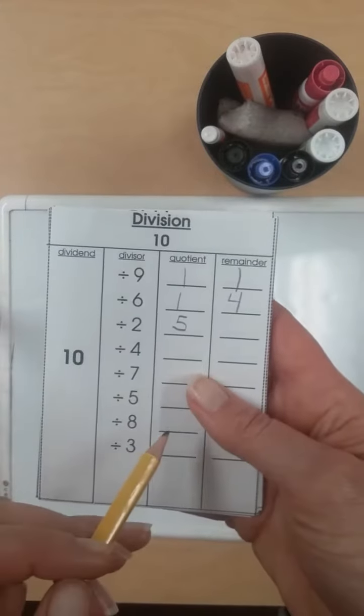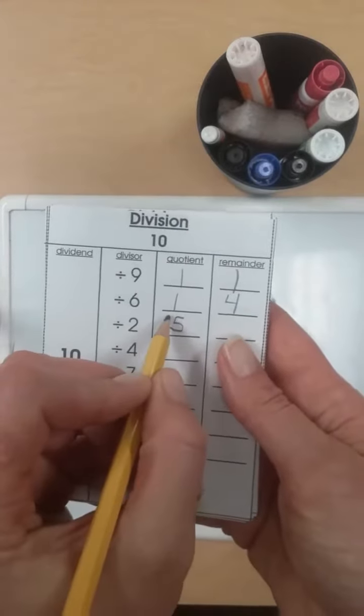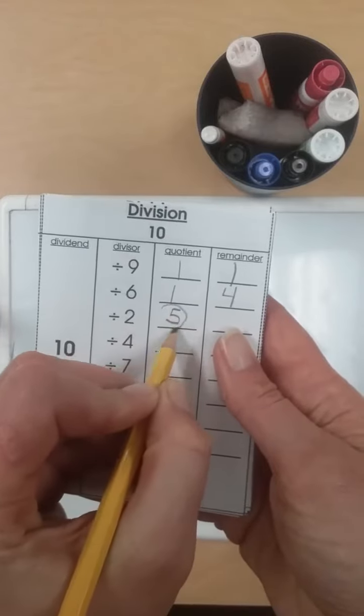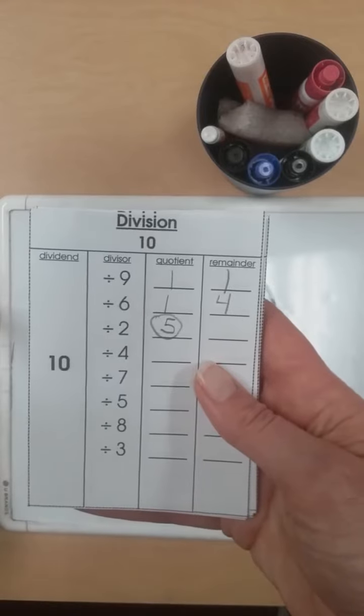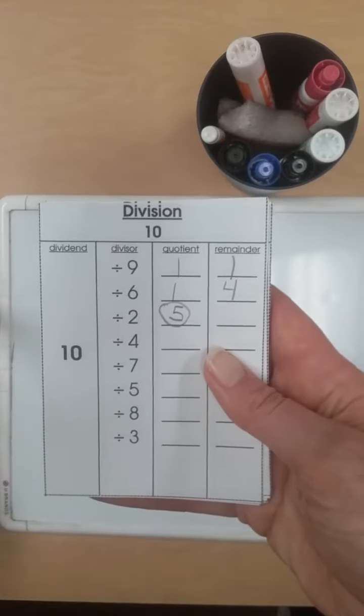And at the end, when this whole page is filled out, you can have the students go back and circle all the problems that don't have a remainder, and those are the division facts that they'll work on memorizing.